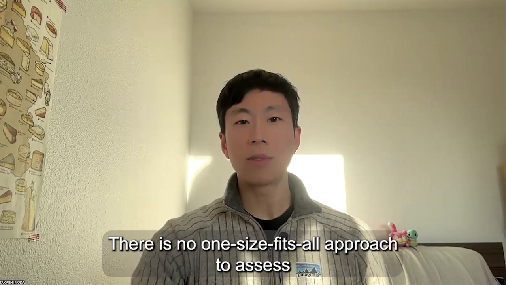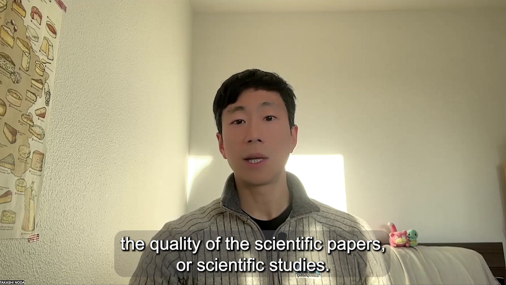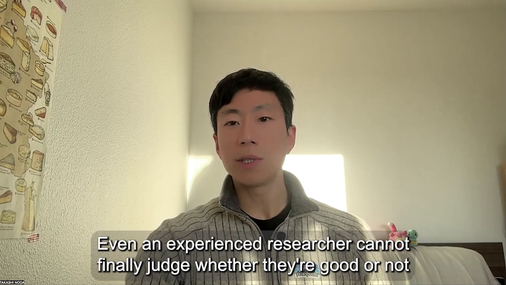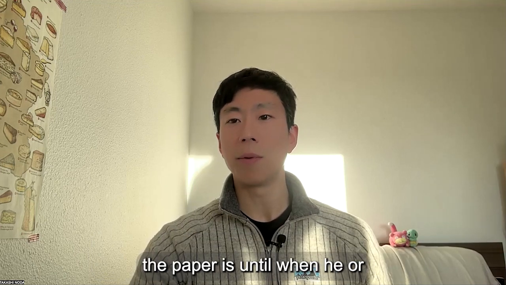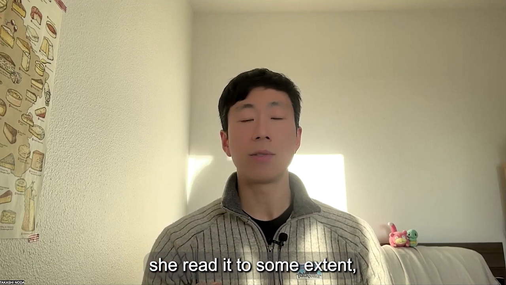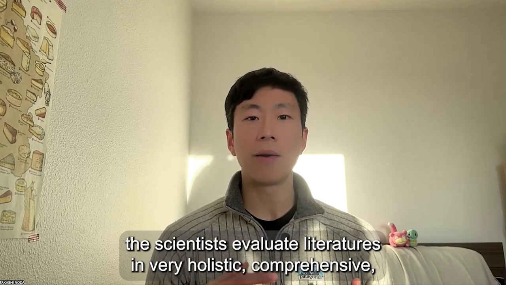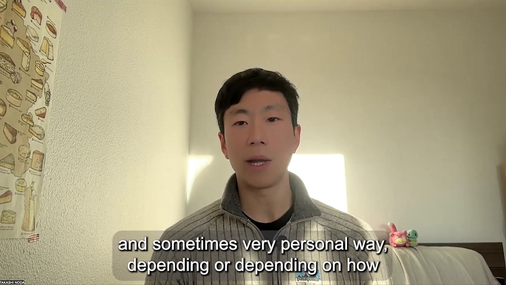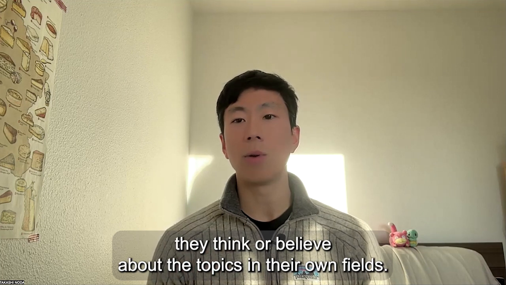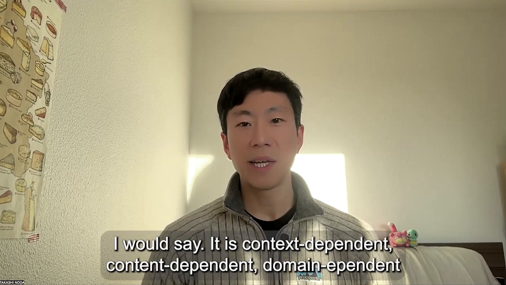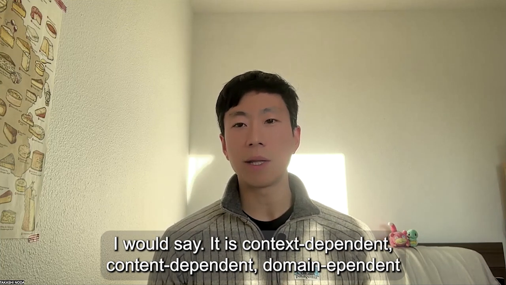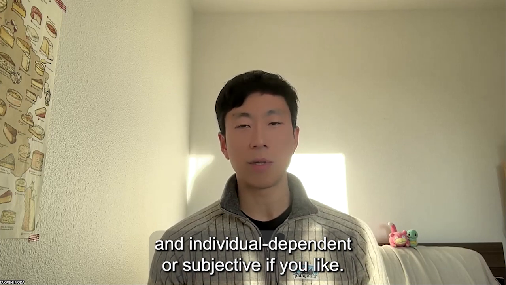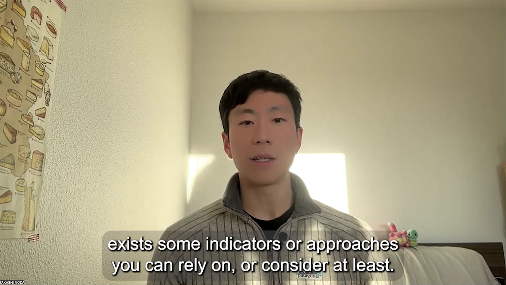There is no one-size-fits-all approach to assess the quality of scientific papers or scientific studies. Even an experienced researcher cannot finally judge whether a paper is good or not until he or she reads it, to some extent. Scientists evaluate literature in a very holistic, comprehensive, and sometimes very personal way, depending on how they think or believe about the topics in their own fields. So I have to say that paper review is a highly paper-dependent process. It is context dependent, content dependent, domain dependent, and individual dependent, or subjective, if you like. But there exist some indicators or approaches you can rely on, or at least consider.